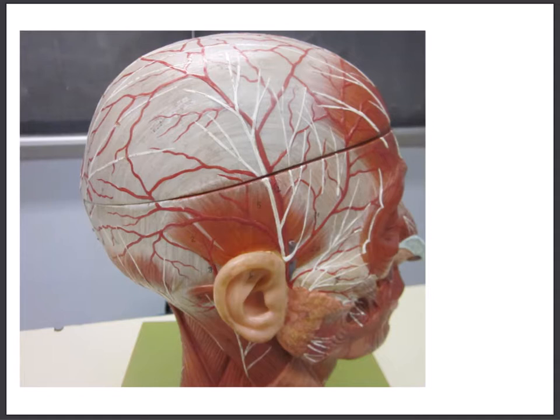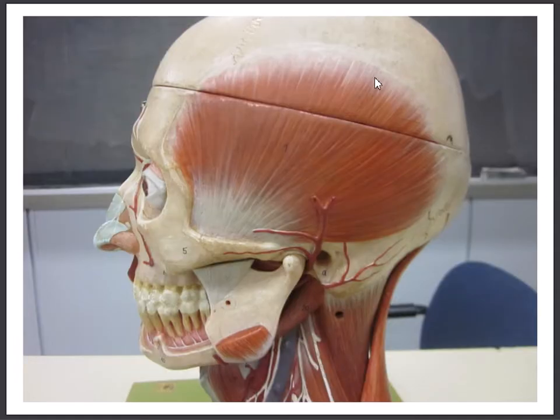If I turn the model around, notice the superficial structures have been removed, and this is the deep side. This is evidenced by, you can see the parietal bone here, the frontal bone. So these are the things that are deeper, underneath the superficial side. Most of our models in the lab have a superficial side and a deep side, and that's why the model doesn't look the same on the left and on the right when you look at it from the front.